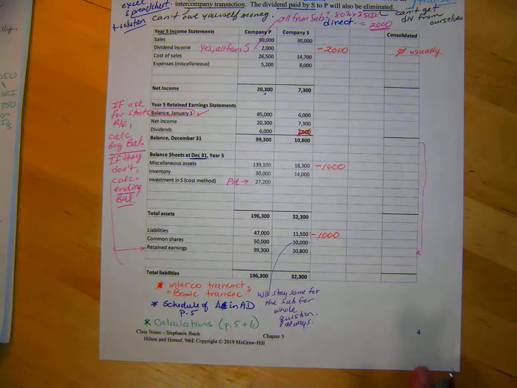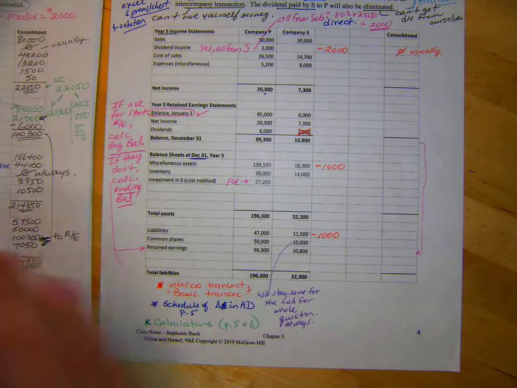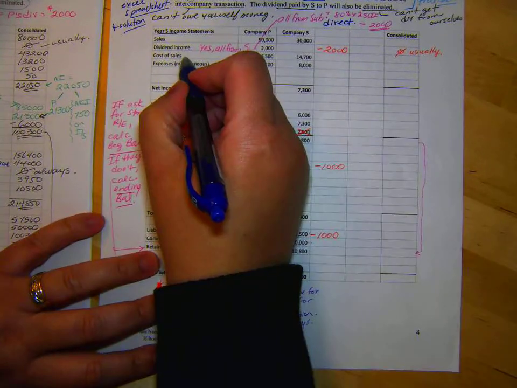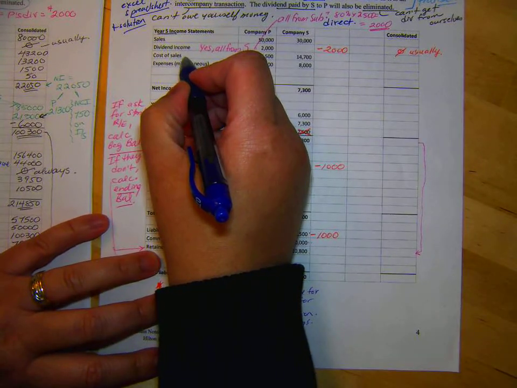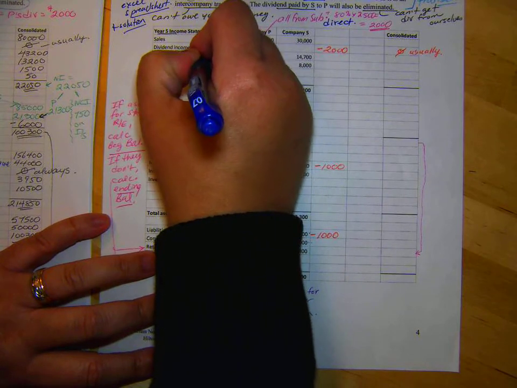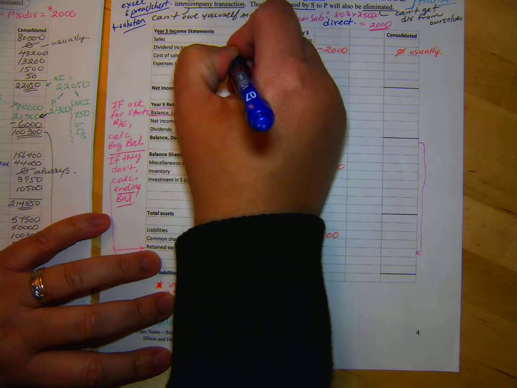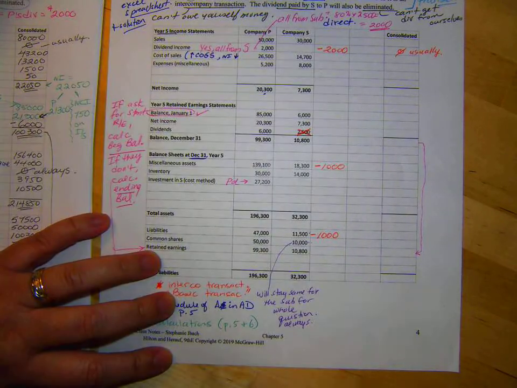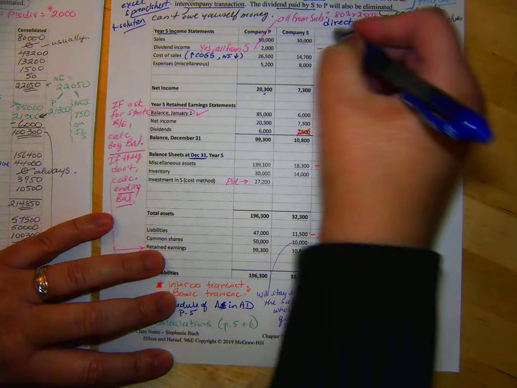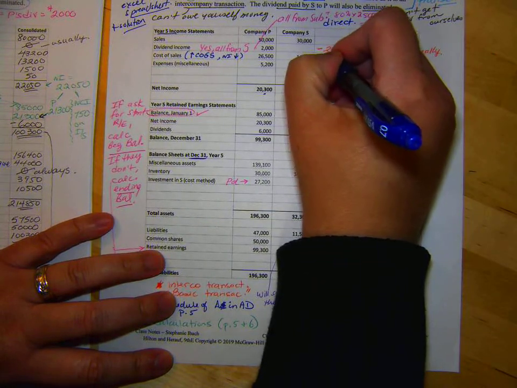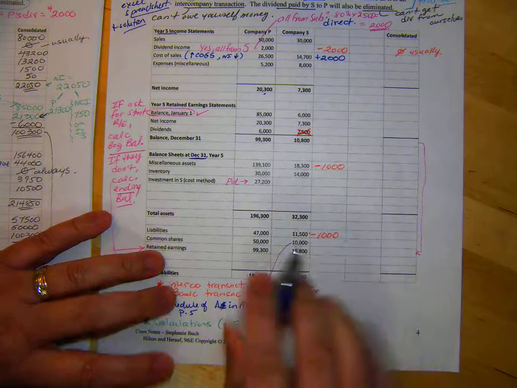So cost of goods sold, let's find cost of goods sold. They call it cost of sales, same thing. We need to increase cost of goods sold, and that will make net income go down. Just to get you thinking that way. So increase the expense for the inventory.